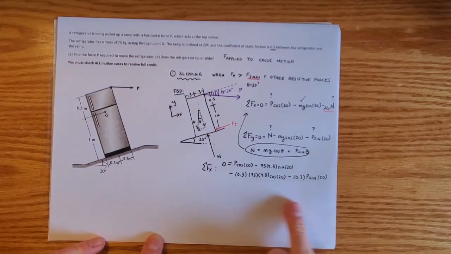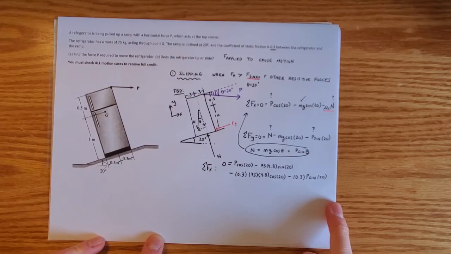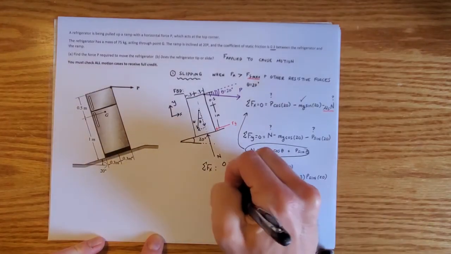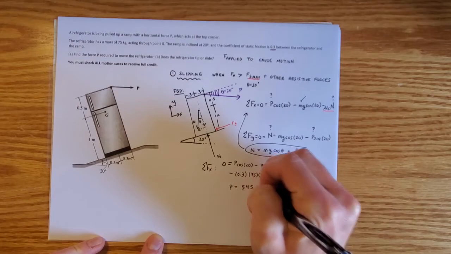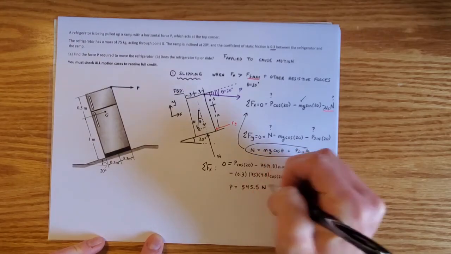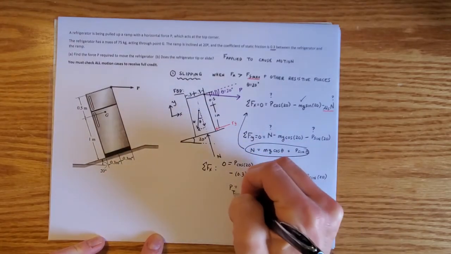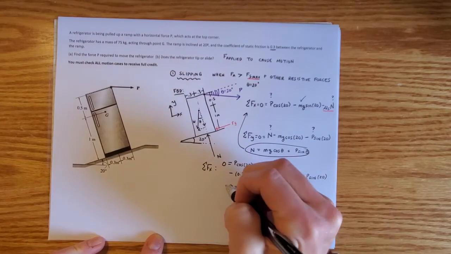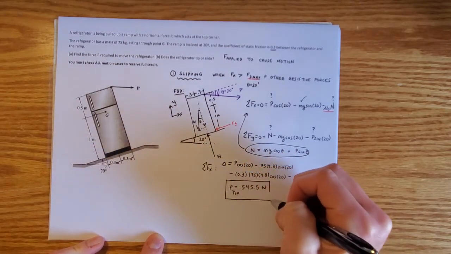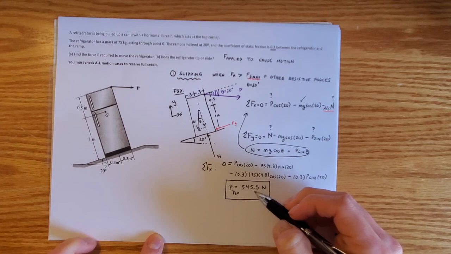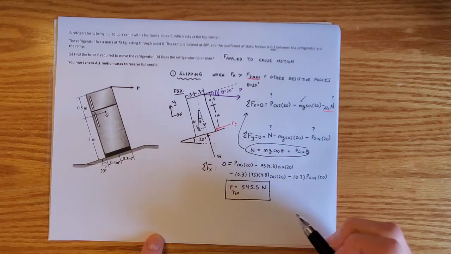Now we've got everything we need to solve for P. And when we solve for P, what we get is that P is equal to 545.5 newtons. And I like to say that this is called P tip. So the force required at the top of this refrigerator to cause it to tip over would be 545.5 newtons.